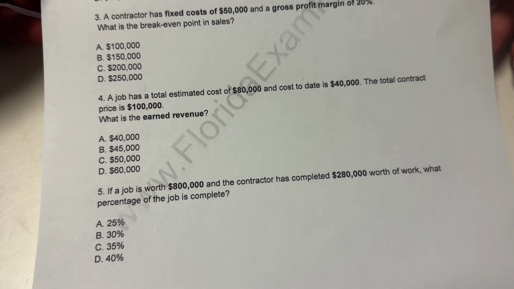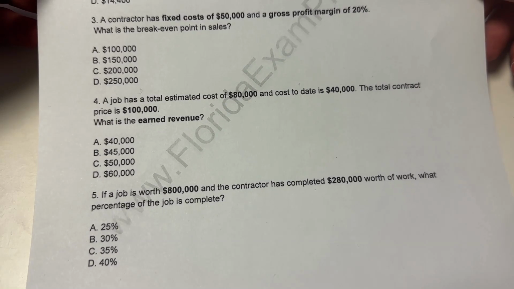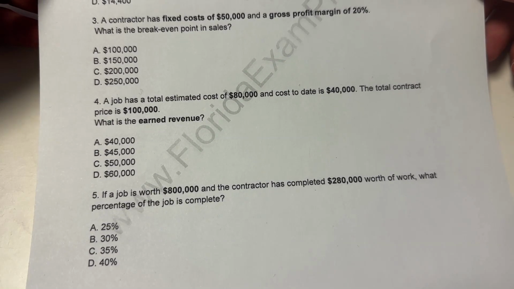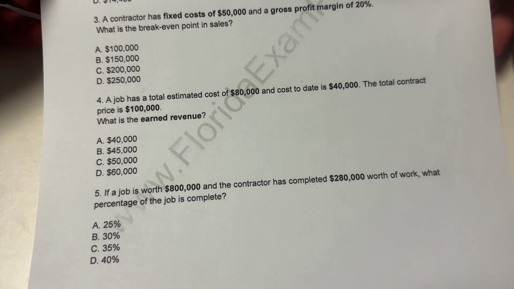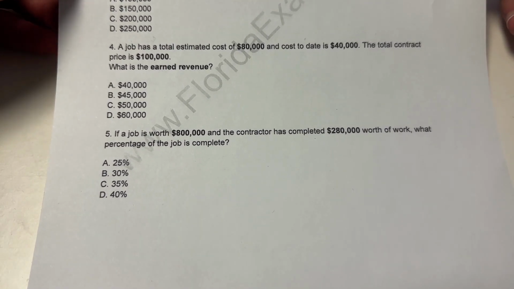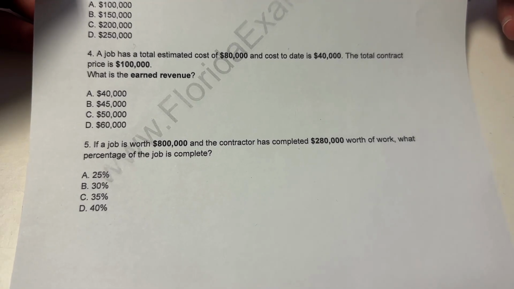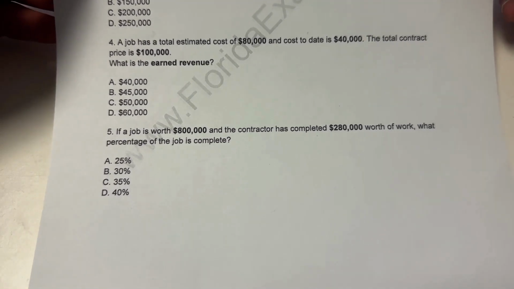Number 4, a job has a total estimated cost of $80,000 and cost to date is $40,000. The total contract price is $100,000. What is the earned revenue? And number 5, the last one: if a job is worth $800,000 and the contractor has completed $280,000 worth of work, what percentage of the job is complete?